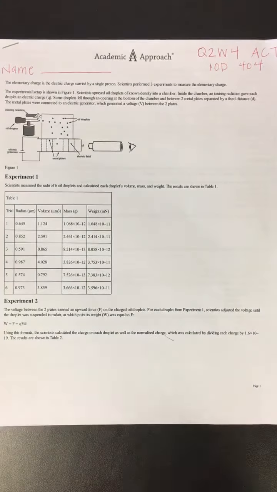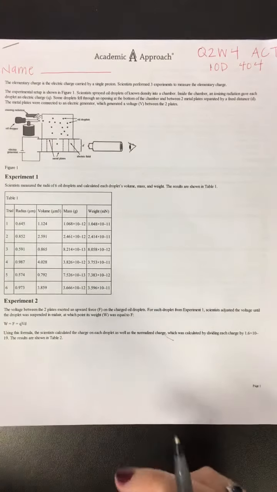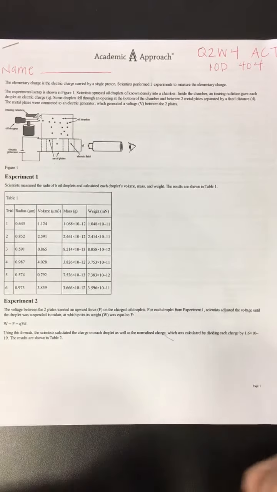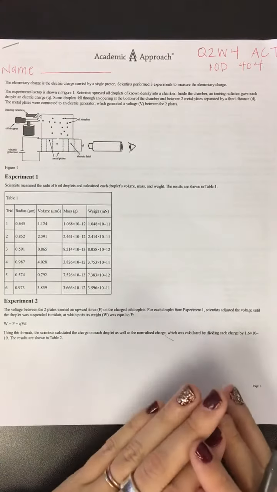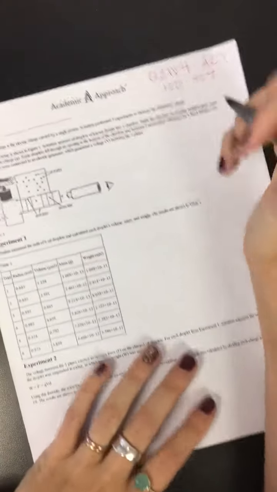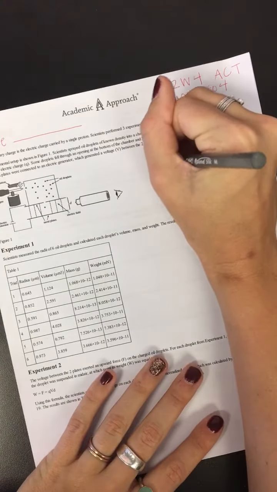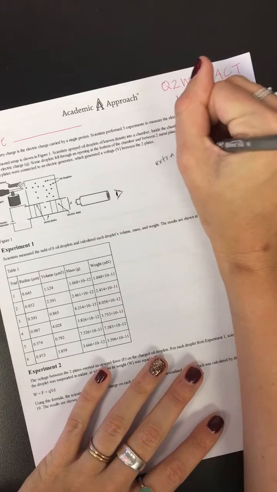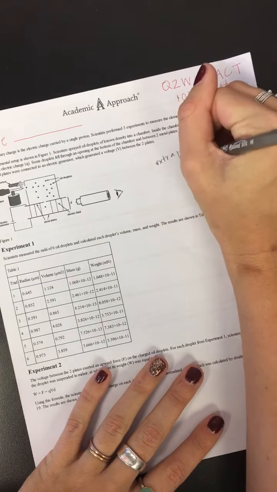Okay, so here's the start of your week 4 ACT, and the passage that we're working on, the standard, is IOD 404. So this is a little bit different. It's not going to be reading, highlighting, whatever. It's going to be determining trends. So this one is where you have to extrapolate or interpolate.